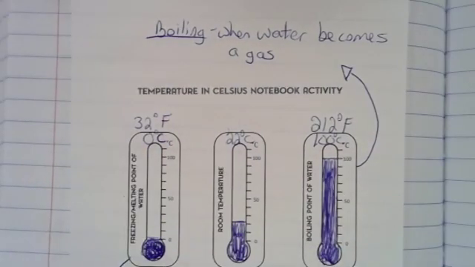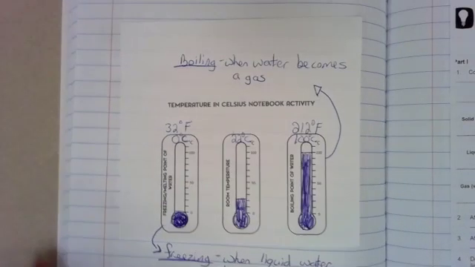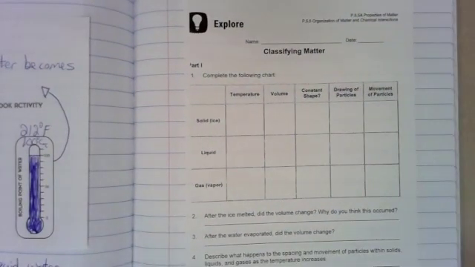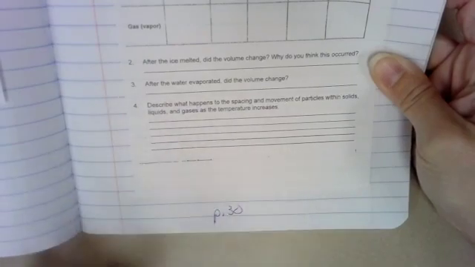Now, the other thing that we wrote in our table of contents was classifying matter on pages 31 through 33. So you're going to find this page here in your notes, glue it down on page 30, and make sure that you write page 30 wherever you're keeping up with your page numbers.